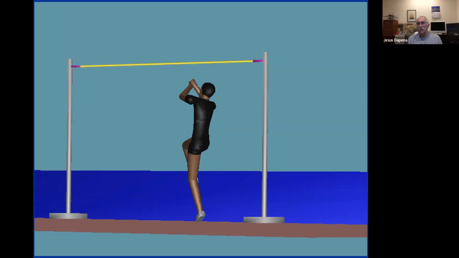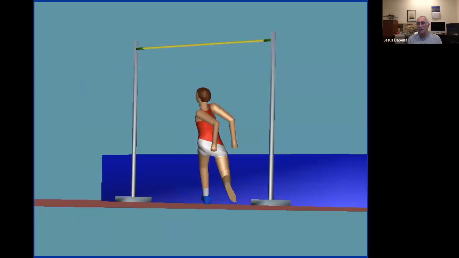Yep. But not very much. Now we see the other guy. Look where he is. Look at those arms.